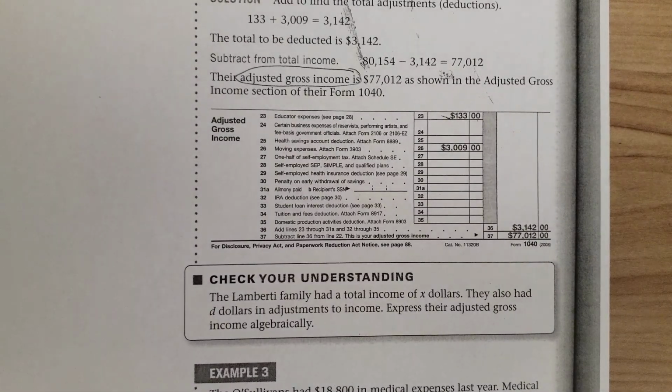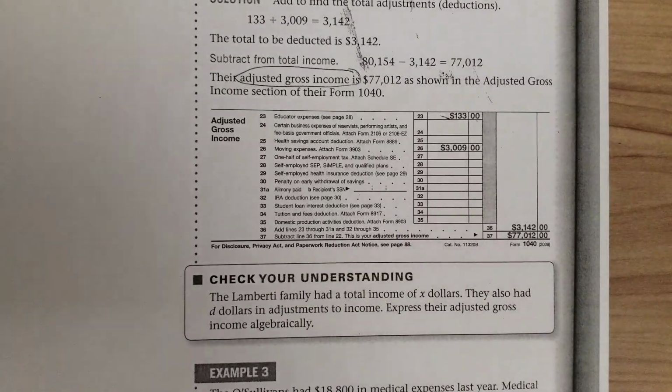Now the 1040 that I posted online is a current one for the current year, and the textbook might be a little bit outdated, but the listings are going to be the same. They're going to be correlated regardless.